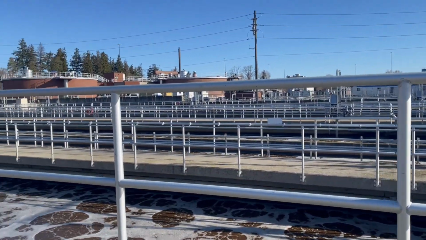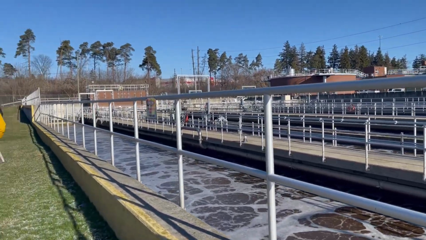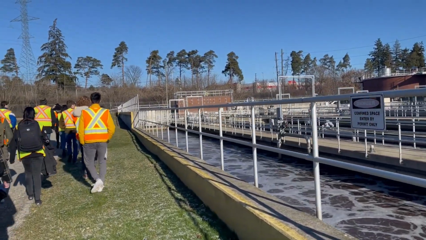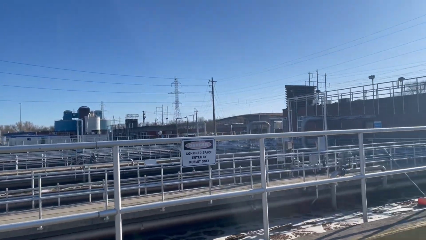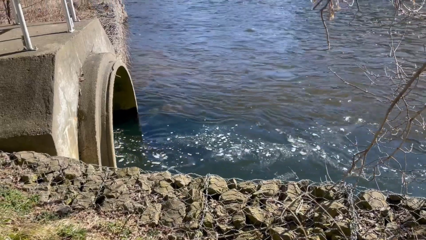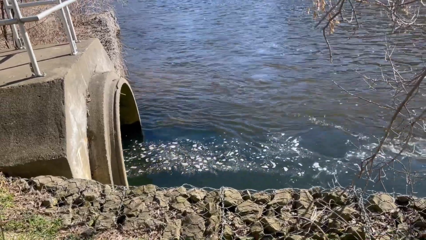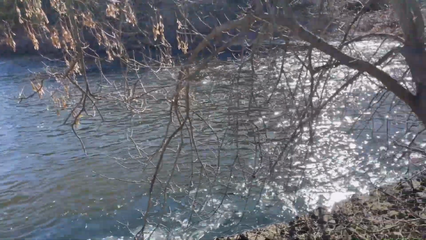Our tour is located at a wastewater treatment plant designed to treat water coming from homes and buildings within a small city in southern Ontario, Canada. Wastewater is cleaned so that it is safe to return back into environmental waters, such as nearby rivers and ponds.